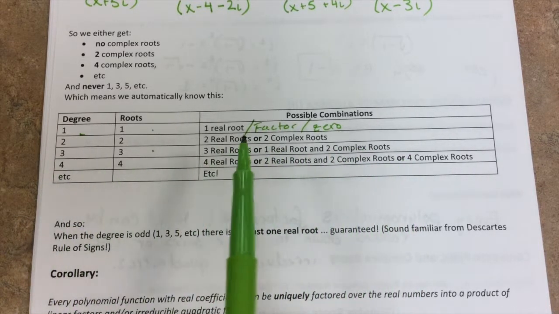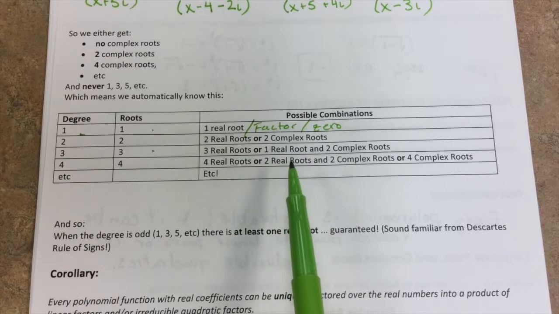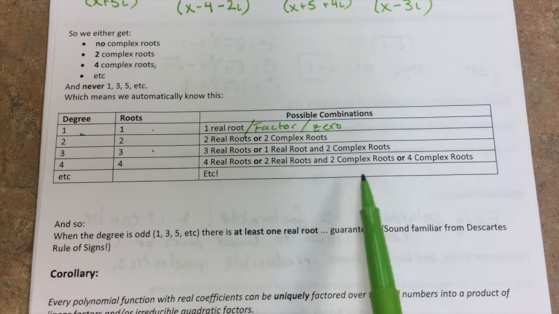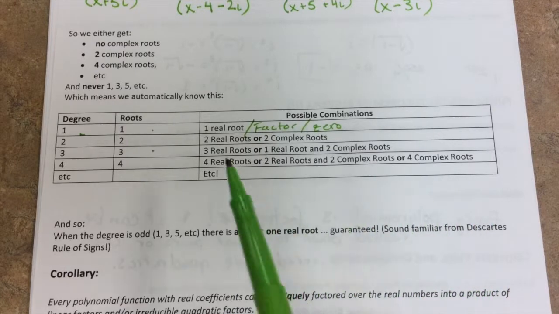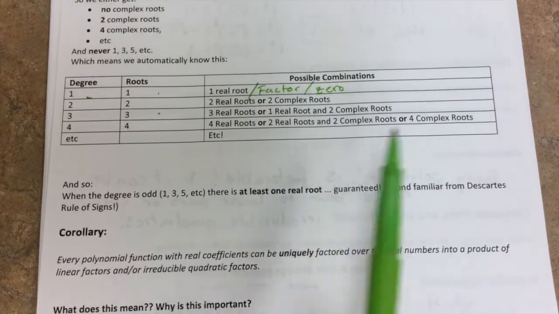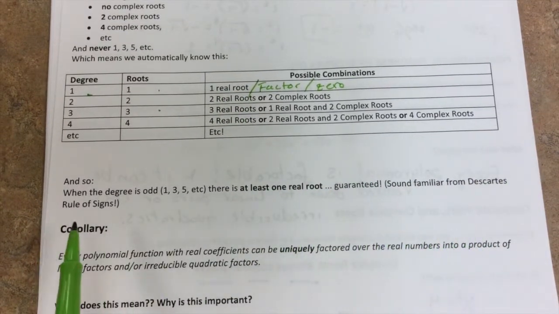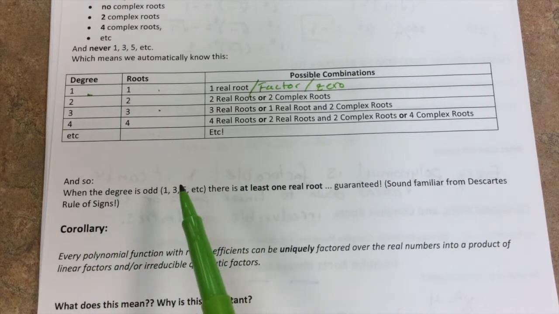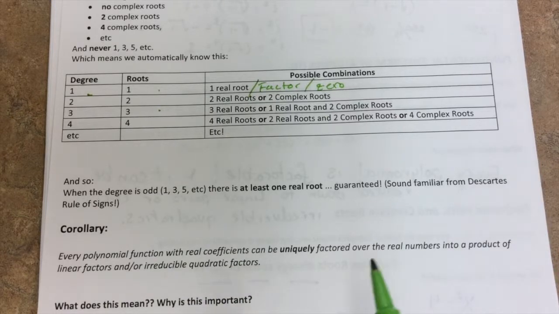If we have 4, then we could have 4 real roots or 2 real roots and 2 complex, or just 4 complex. If this starts sounding familiar, it's just Descartes' rule of signs. So why we always drop the degree down, or why we said it's 5 or 3 or 1, is because we were taking into consideration complex roots without actually addressing complex roots to begin with.